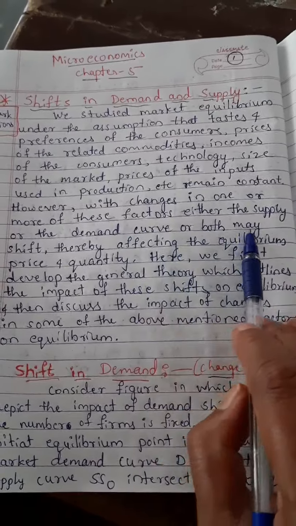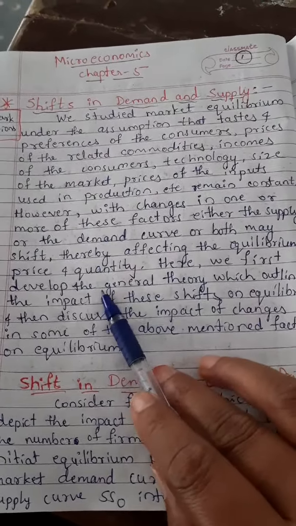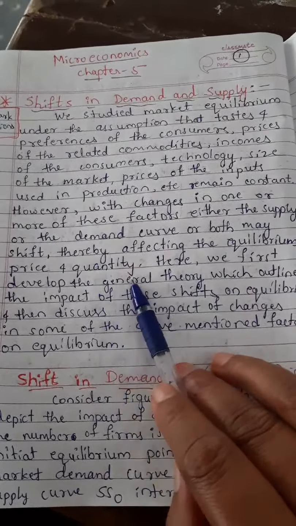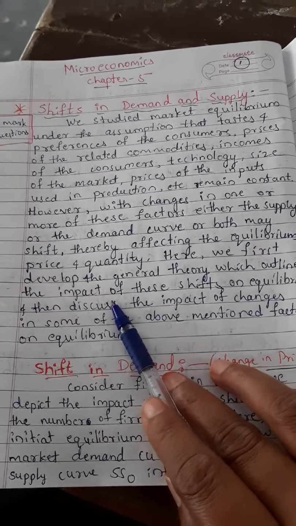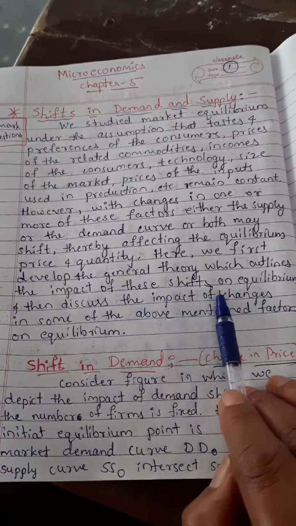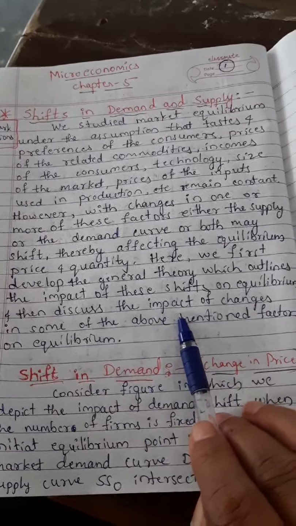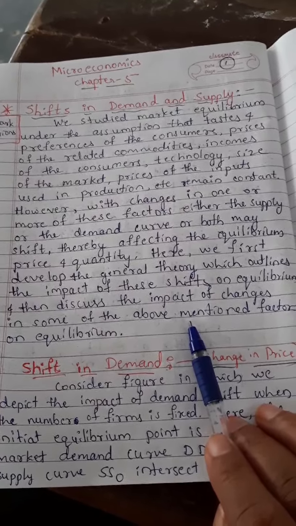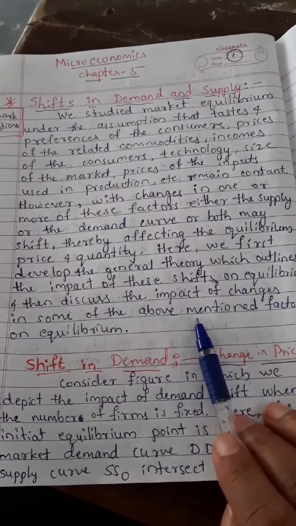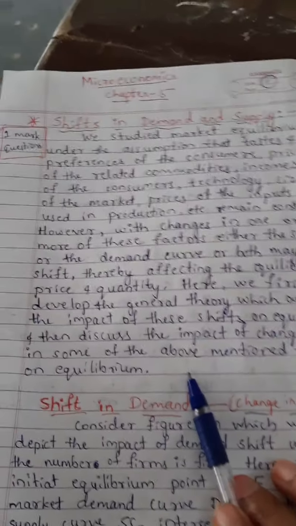Either the supply curve or the demand curve, or both, may shift, thereby affecting the equilibrium price and equilibrium quantity. Here we first develop the general theory that outlines the impact of these shifts on equilibrium, and then discuss the impact of changes in some of the above mentioned factors on the equilibrium.